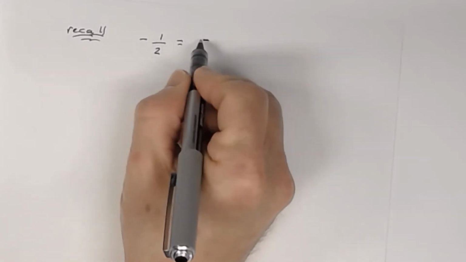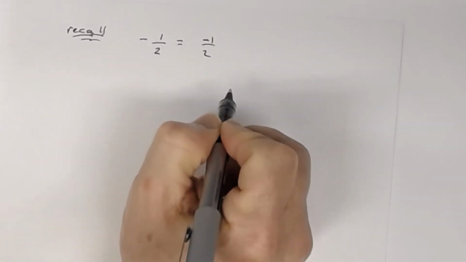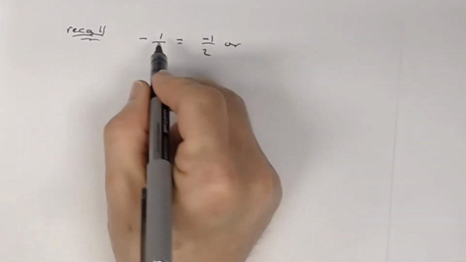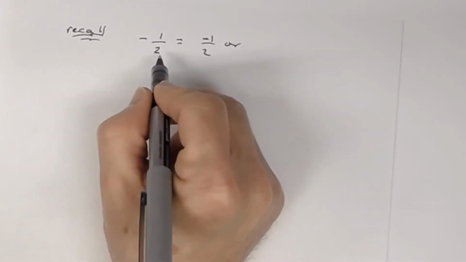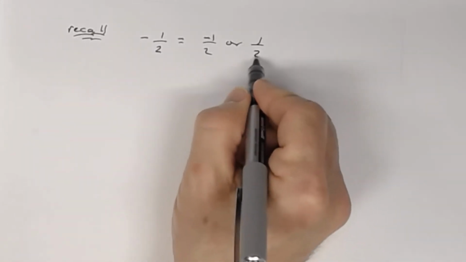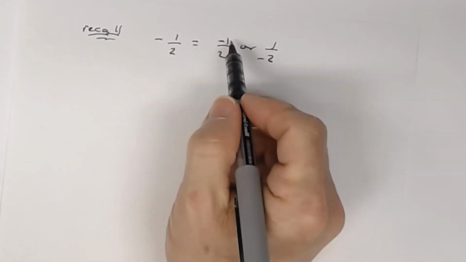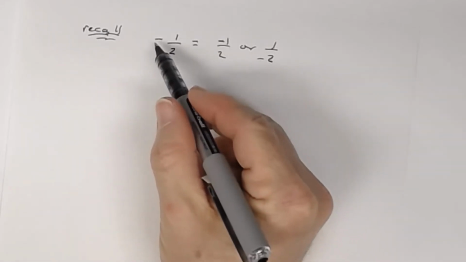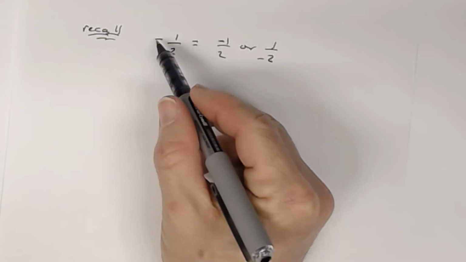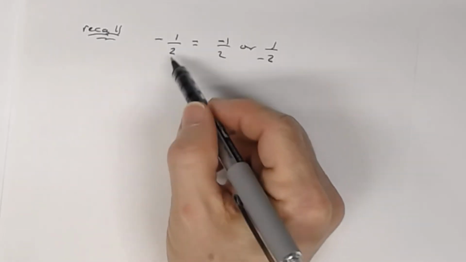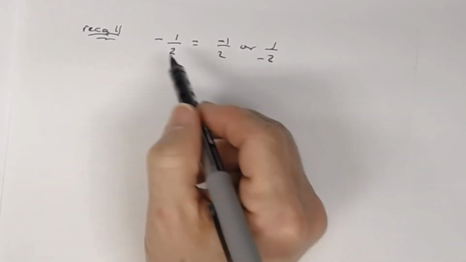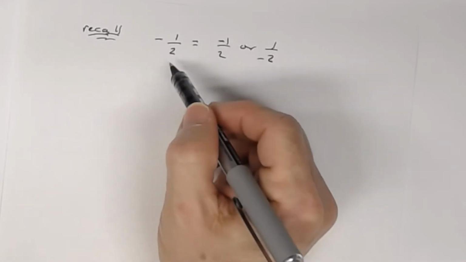So the opposite of a positive 1 is a negative 1 divided by 2, or taking the opposite of the denominator instead. So that's the same thing as saying 1 divided by negative 2. So notice negative 1 divided by 2 is the same thing as the fraction negative 1/2, and then 1 divided by negative 2 is the same thing as negative 1/2.